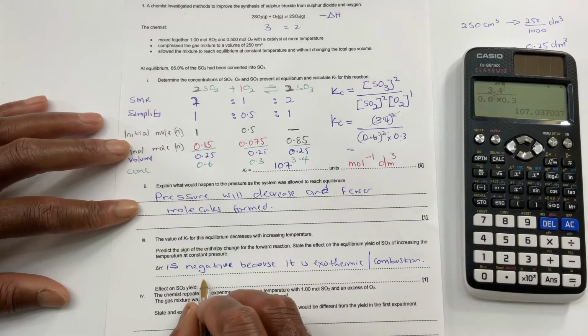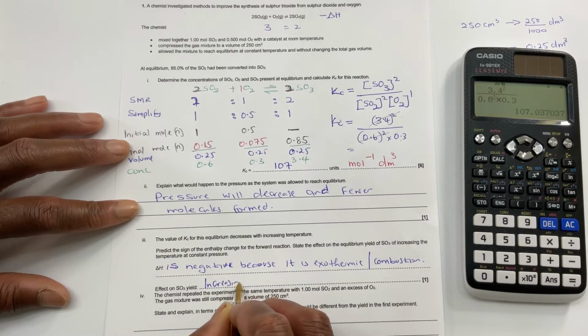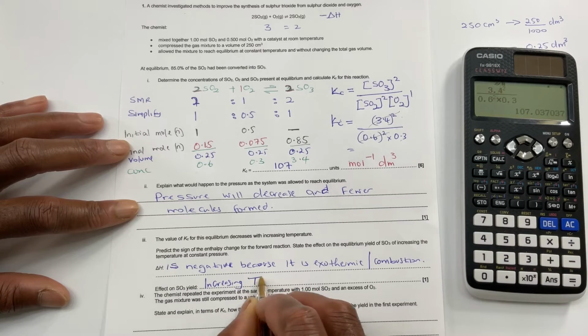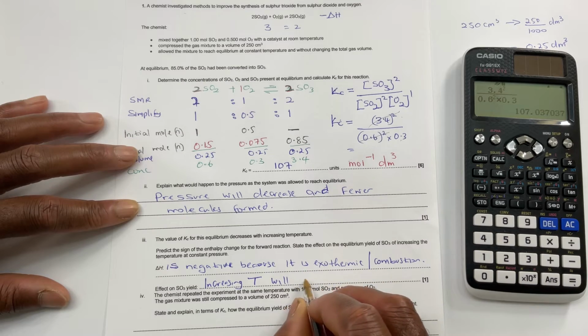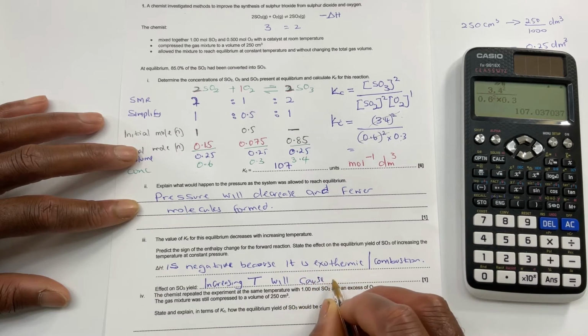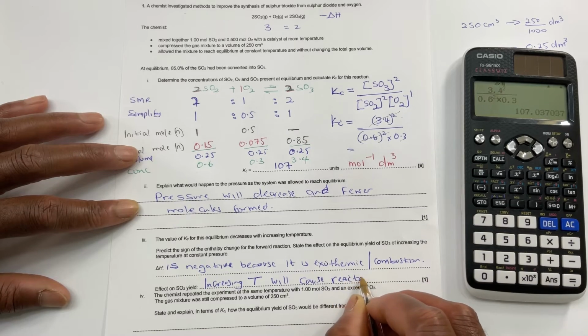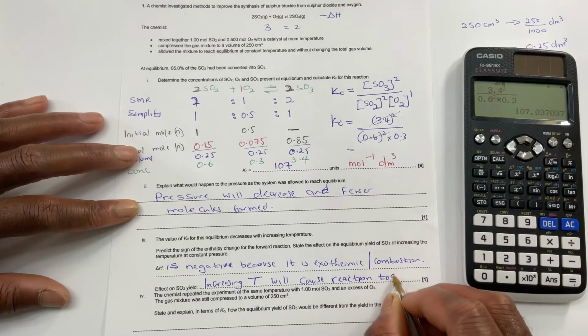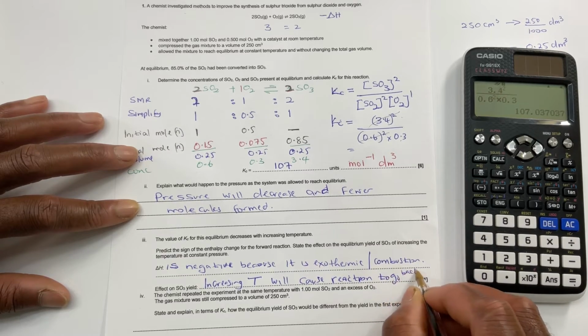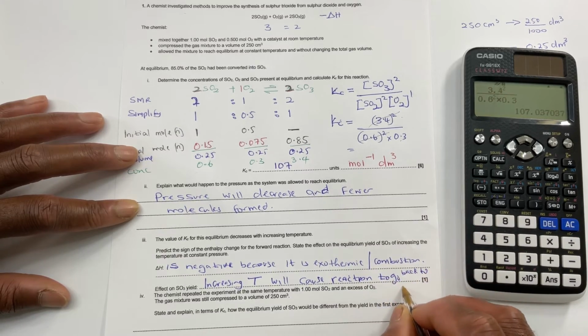Increasing the temperature will cause the reaction to go back to reactant.